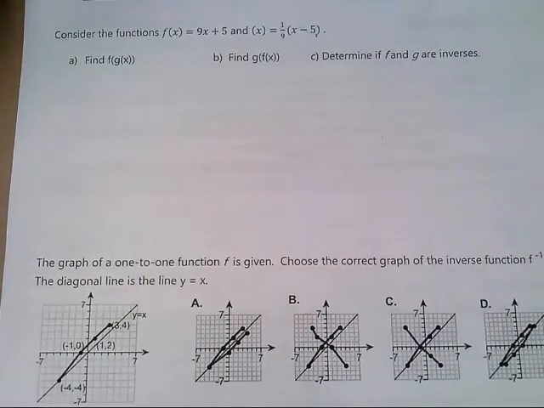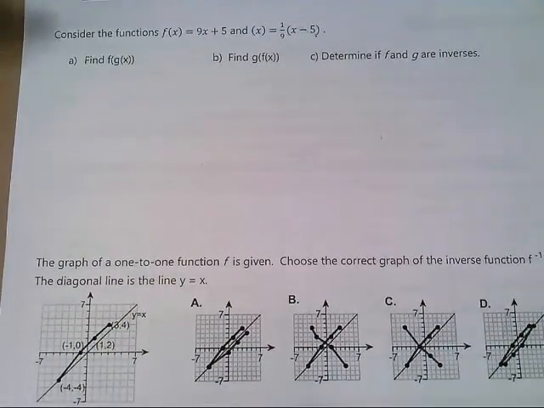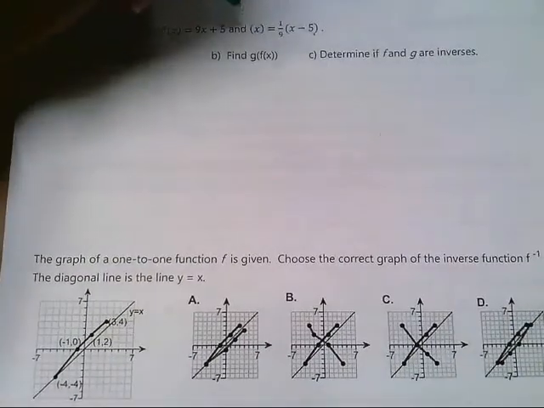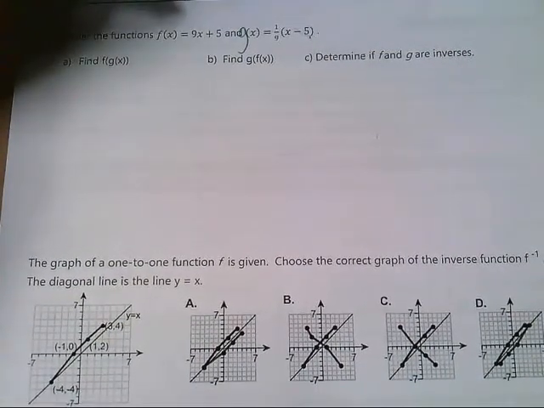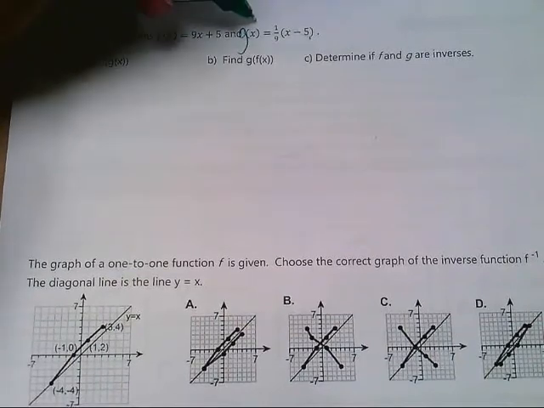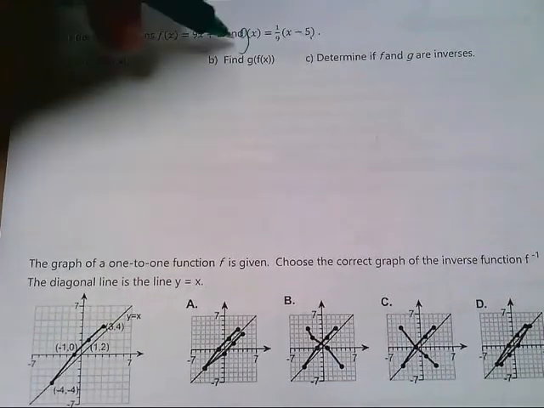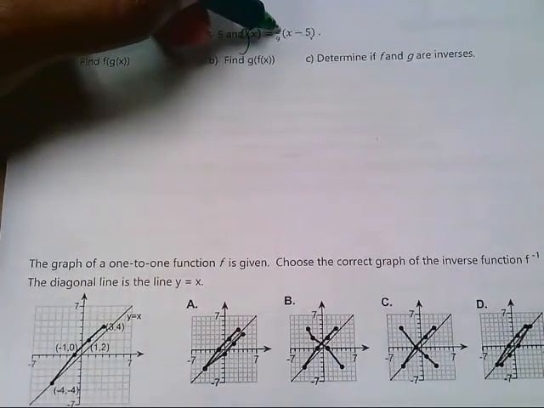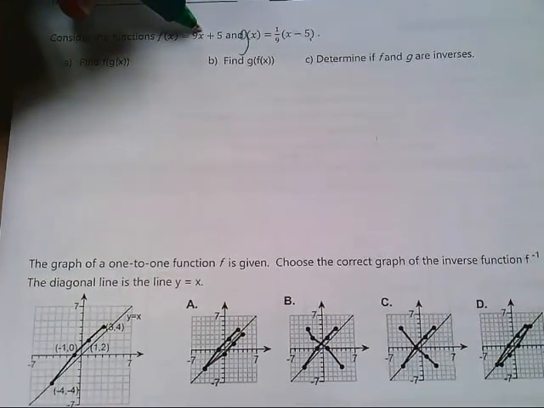Alright, so now for this exercise, it's telling us to find the two indicated composite functions. It's telling us to take g of x here and plug it into f of x first, and then for part B, we're going to take f of x and plug that into g of x, and we'll see what we get. So first, we're taking the g of x function here, 1 over 9 times x minus 5, and plugging that in for this x.